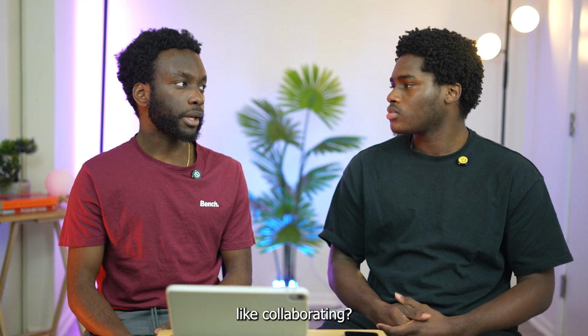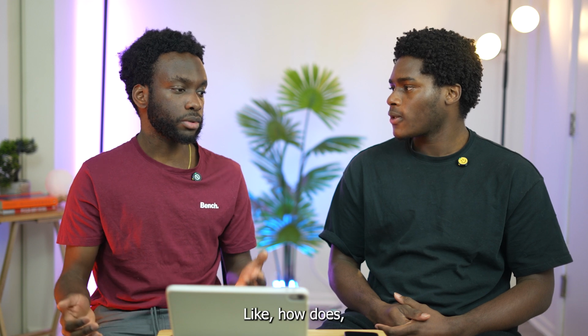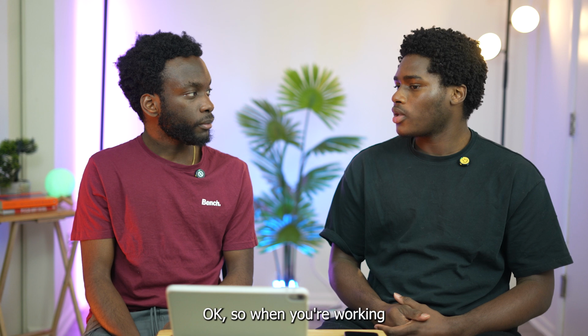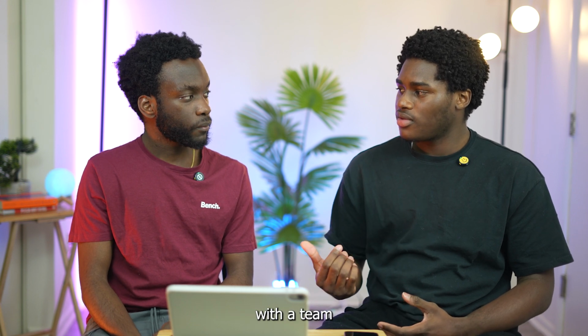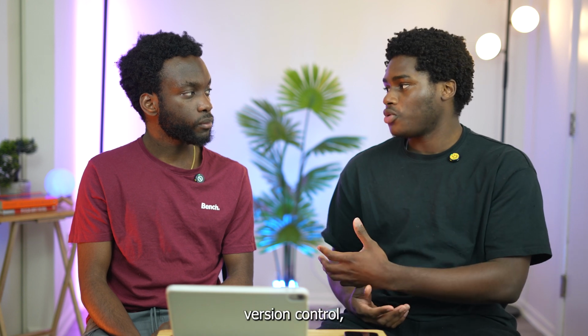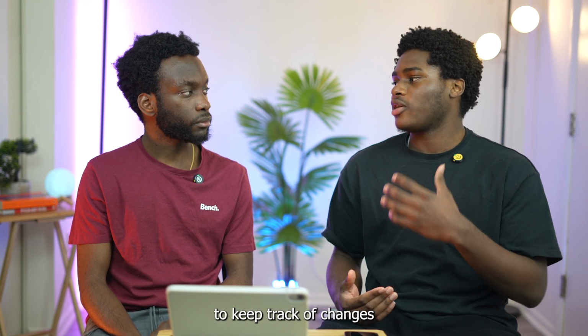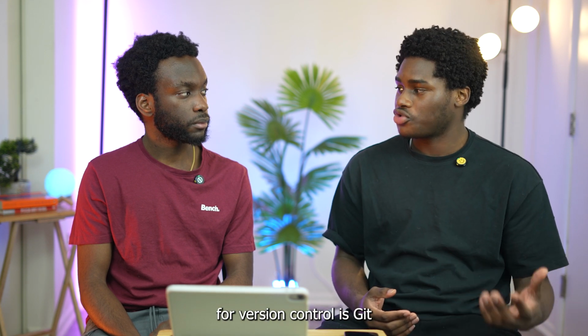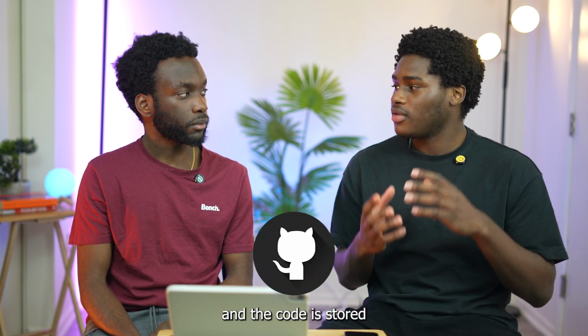So how about collaborating? How do I share my code with my team? What do I do? Okay, so when you're working with a team and you're coding and your teammates are coding too, there's something called version control. And that's how you're able to keep track of changes to your code base over time. And one wonderful platform that people use for version control is Git. And the code is stored on GitHub. So you can use Git for version control to collaborate with your teammates.